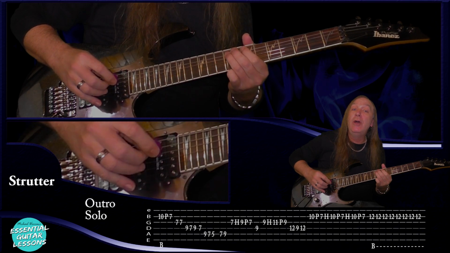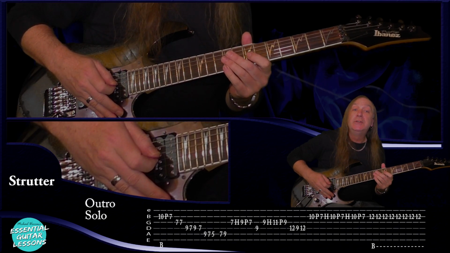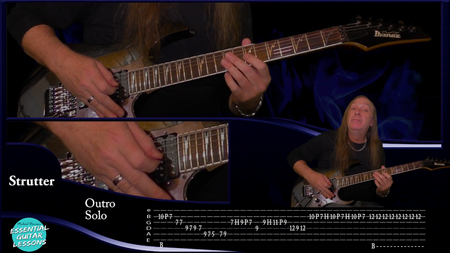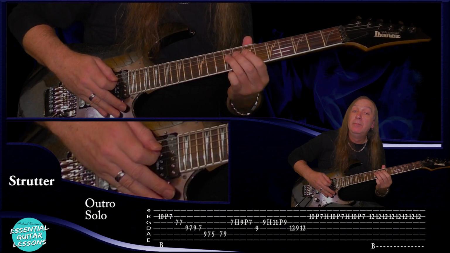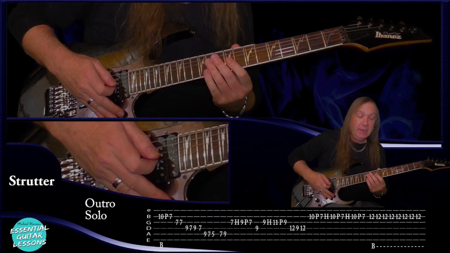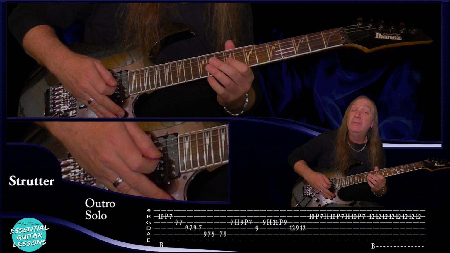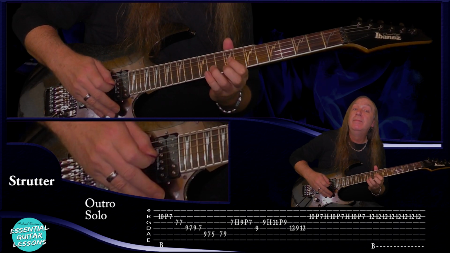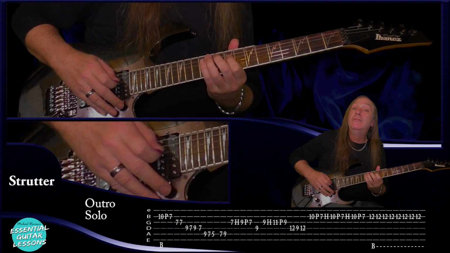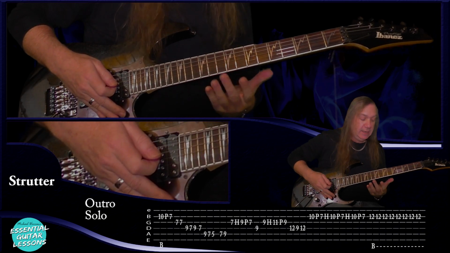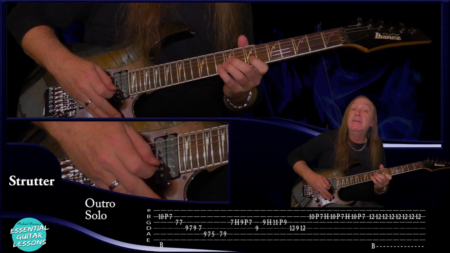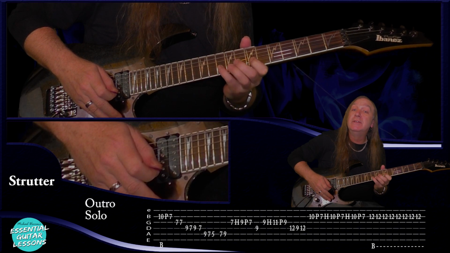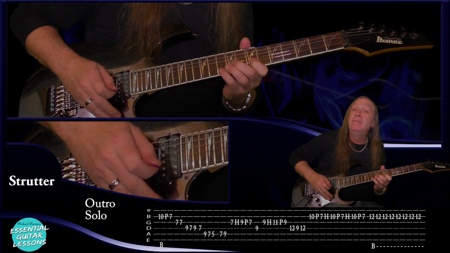So then from that 5 we're going to come up to the 7th fret on the A, play 7, 9, and then jump to the G string, 7, hammer onto 9, pull off to 7, back to 9 on the D, then come up 9, hammer onto 11, pull off to 9 on the G, and then on the D, 12, 9, 12. Then we're going to jump back to the B string, have 10, 7, 10, 7, 10, 7, so our pull offs again.